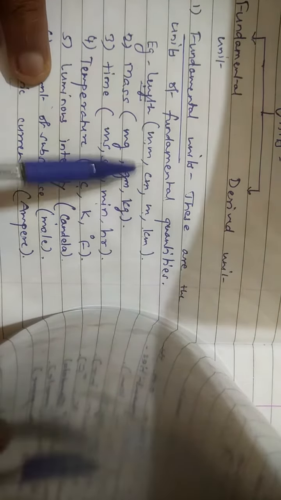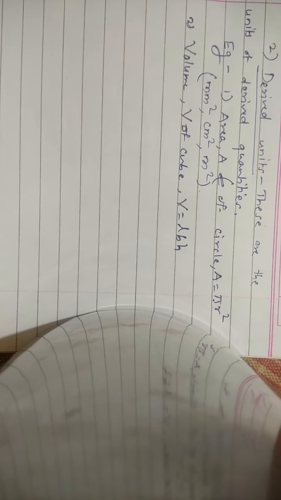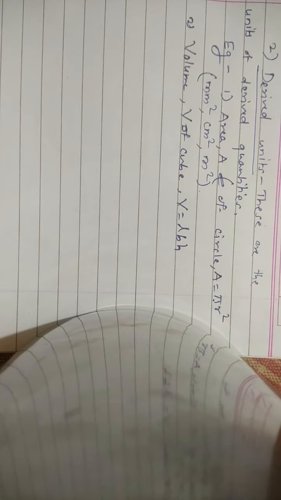So meter into meter would be meter square, millimeter into millimeter would be millimeter square, centimeter into centimeter would be centimeter square. Whatever geometrical figure you take, the units of that quantity are not going to change. I have taken the example just to make you understand how meter square and millimeter square come about.